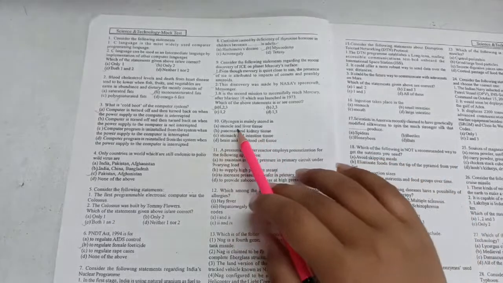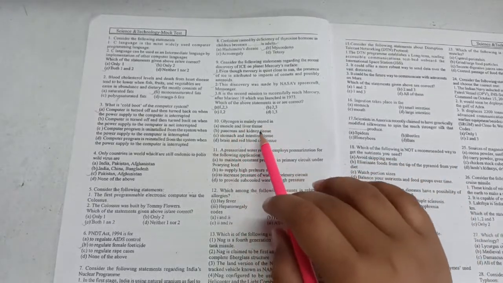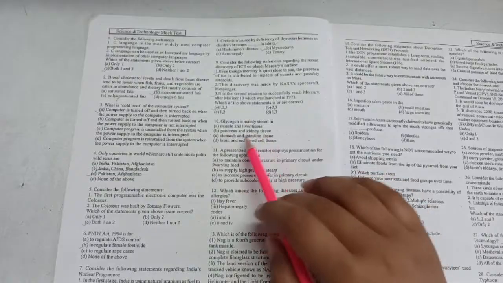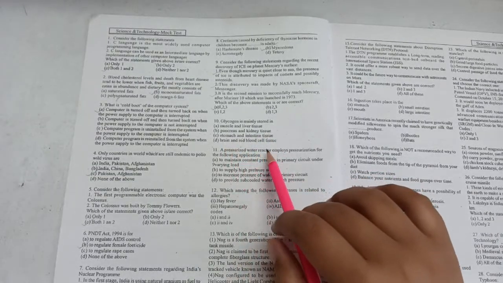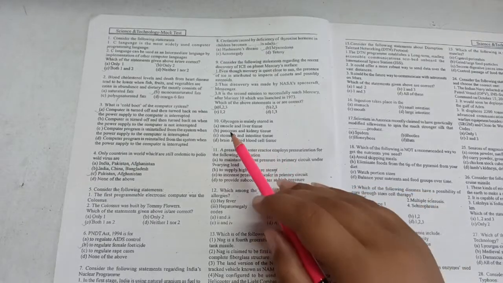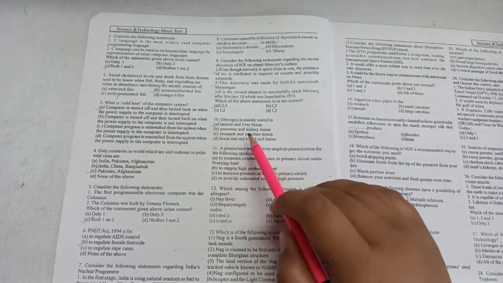Glycogen is mainly stored in muscle and liver tissue, pancreas and kidney tissue, stomach and intestine tissue, brain and red blood cell tissue. तो इसका आंसर है ऑप्शन ए मसल एंड लिवर टिश्यू.